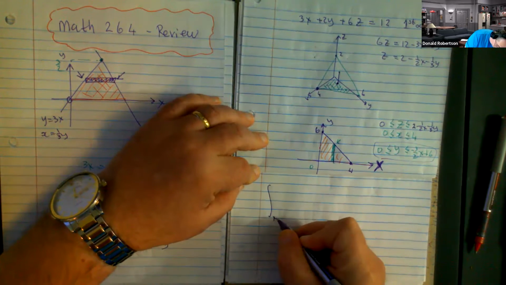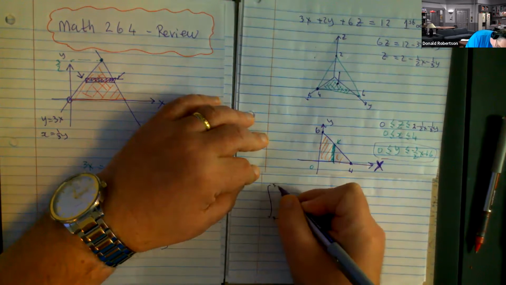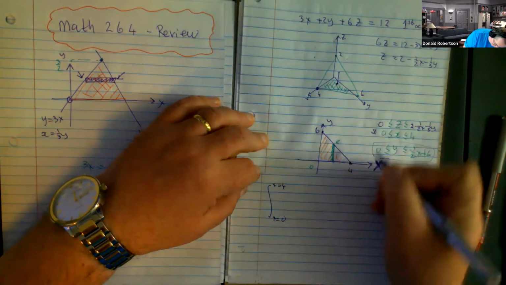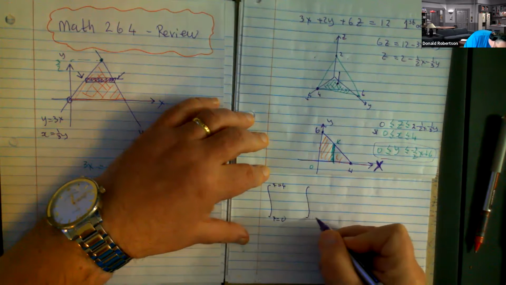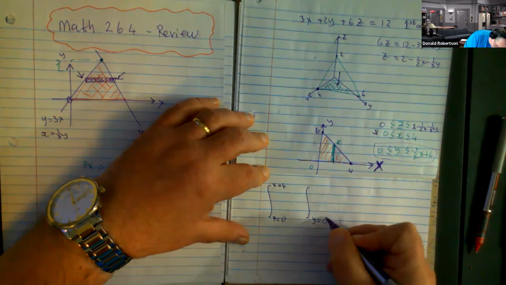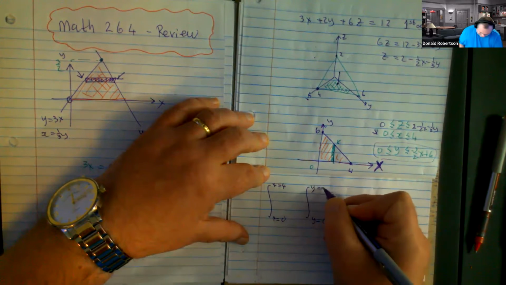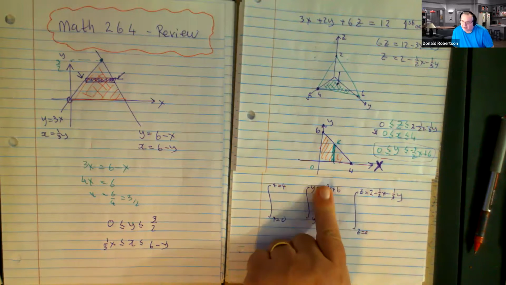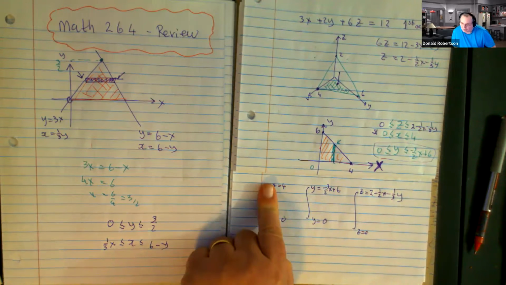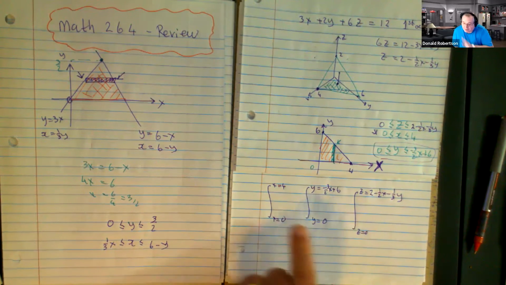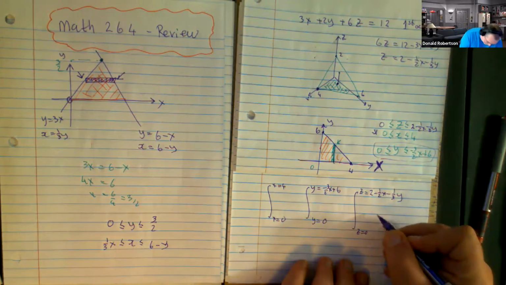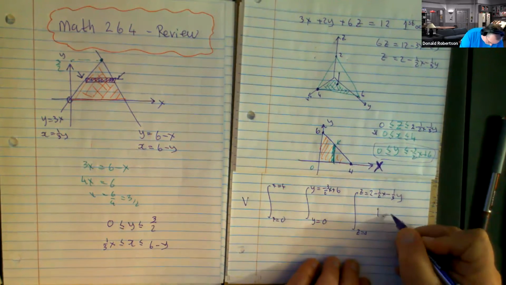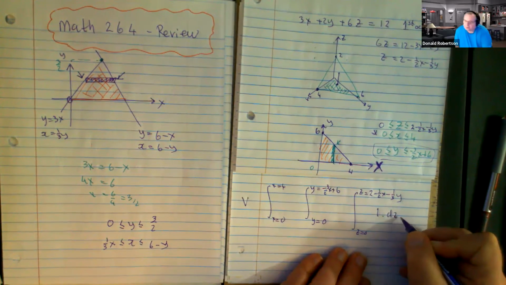I'm going to do y equals 0 to -3/2 x plus 6 because that has x's in it. And I'm going to do z equals 0 to z equals 2, take away a half x, take away 1/3 y, because that has x's and y's in it, right? So the guy that's only got numbers goes last. That is the only order that would make sense in this question, right? And if it's a volume, we just do 1 dz dy dx.